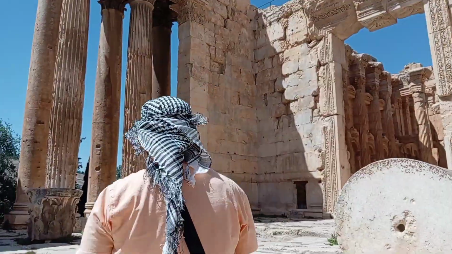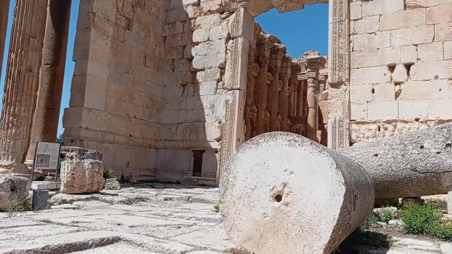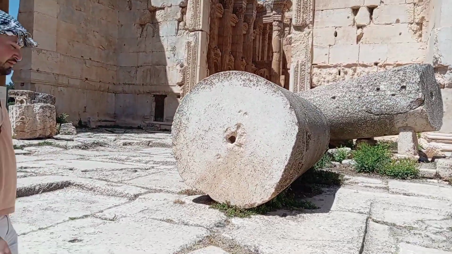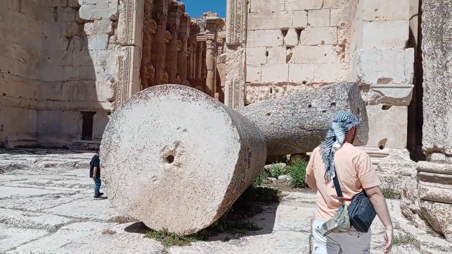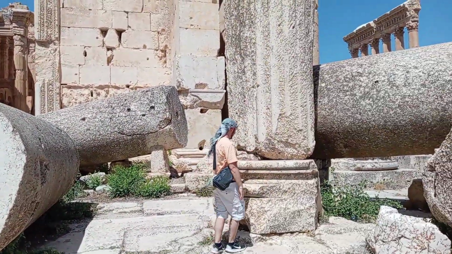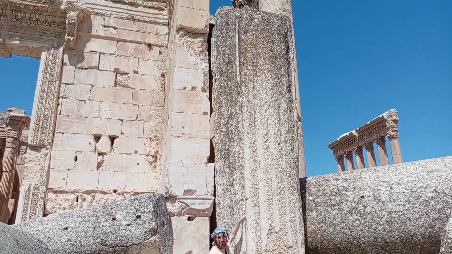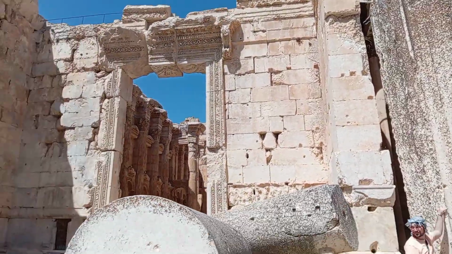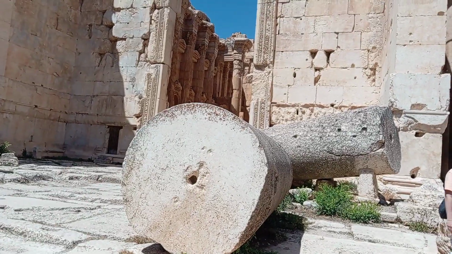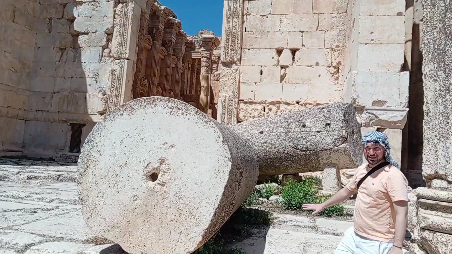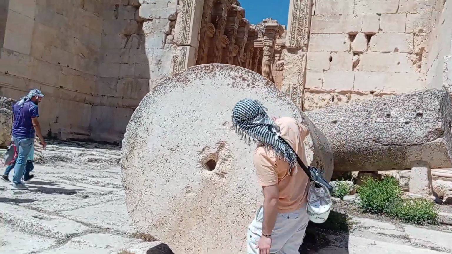Wow. And look how huge these pillars are. Size reference, 5'6". Touching history. And the diameter is higher than you. Yeah, it's thicker than I am tall.